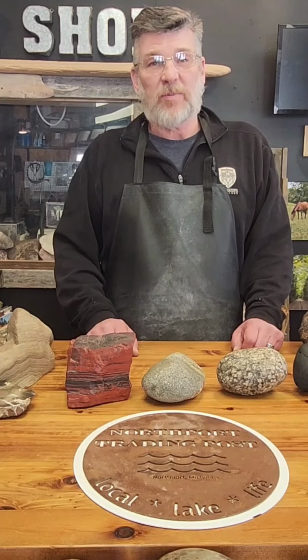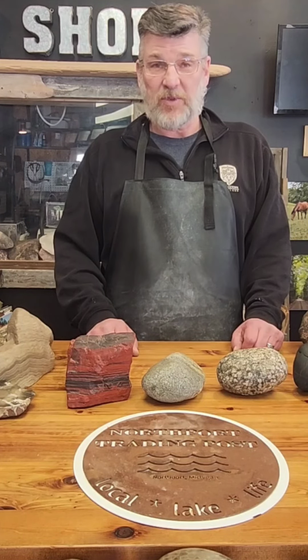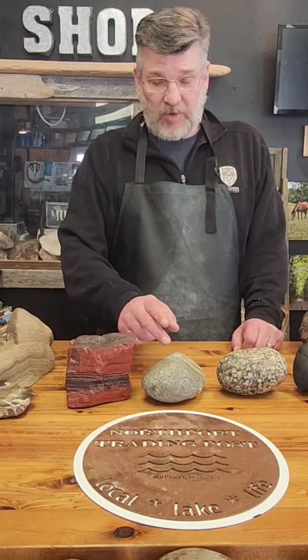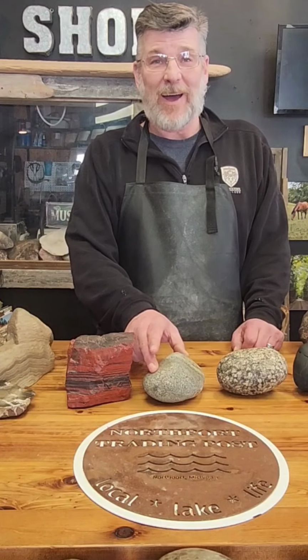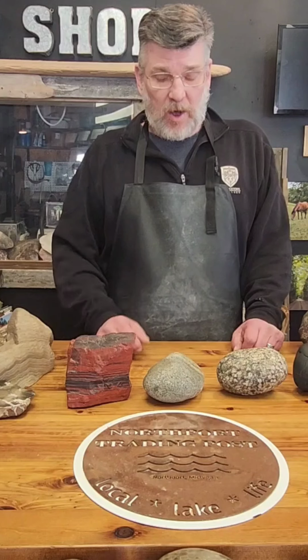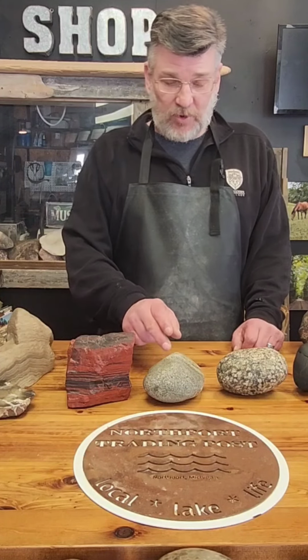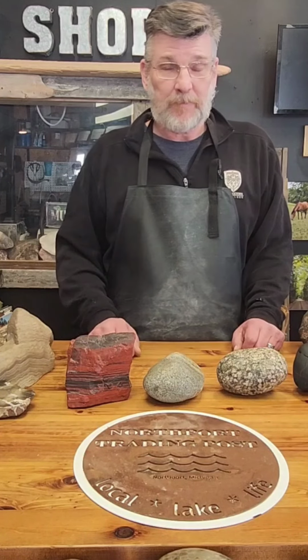The next category is metamorphic. Metamorphic means to change from one thing to another. This is a piece of gneiss, and when it changes from one thing to another, it's usually during high heat or high pressure. It's coarse to medium grained, and it's usually banded in appearance.